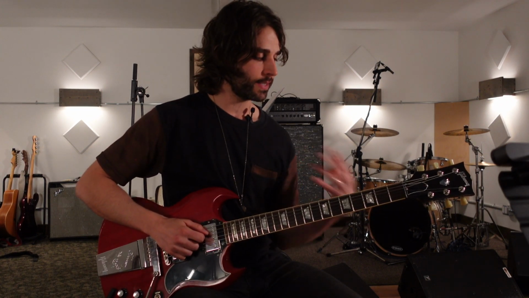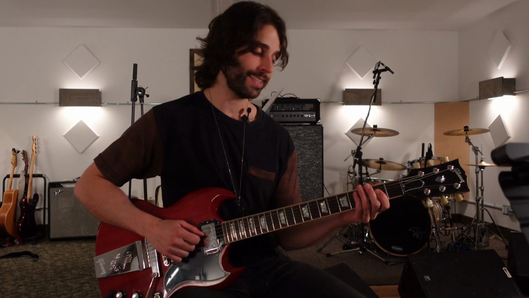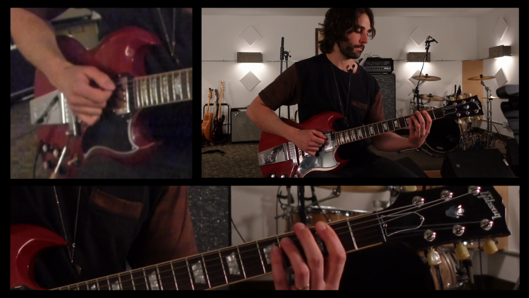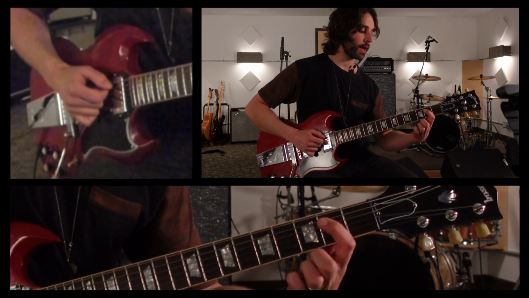Once you get the muting down and all that stuff locked in, you can get a nice tight sounding version of Jailbreak by Thin Lizzy, which sounds like this. And then you're going to drop back into that E power chord.